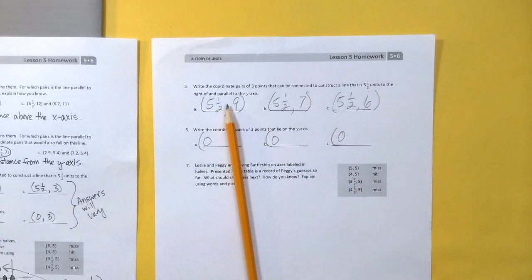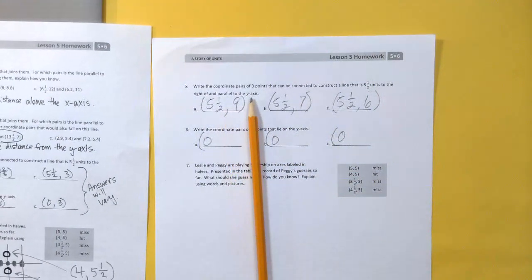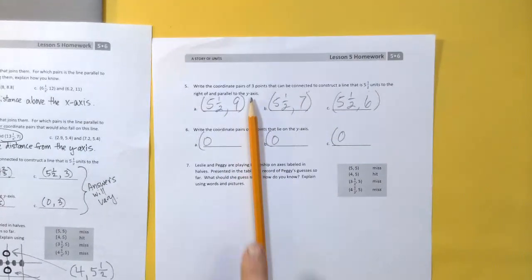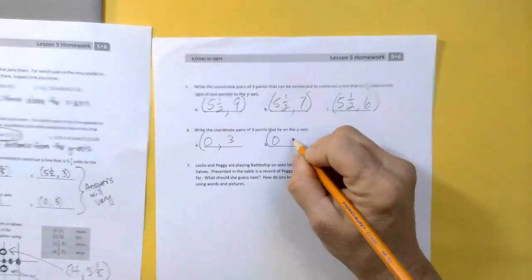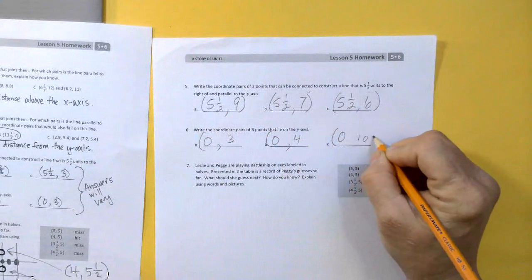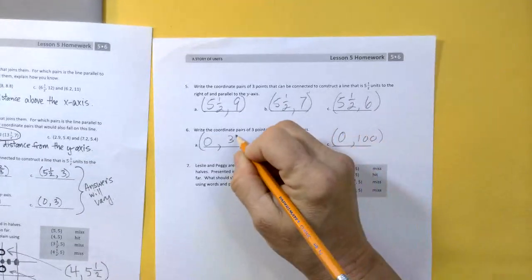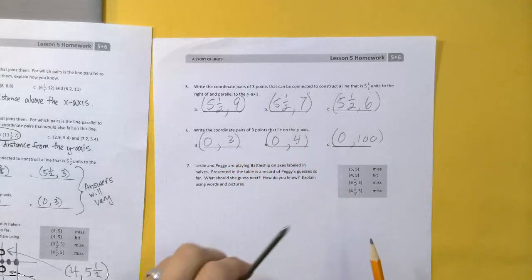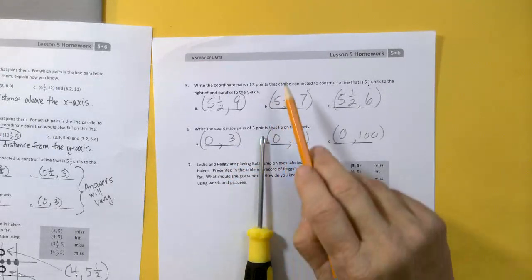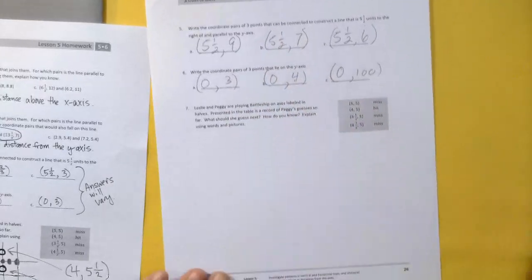Because we're not moving on the x-axis, we're staying here and we're going up the y-axis. So then you can choose anything, right? Those y numbers don't matter, because imagine we're just moving up the y-axis any place we want.